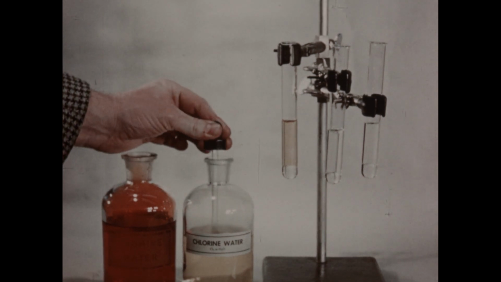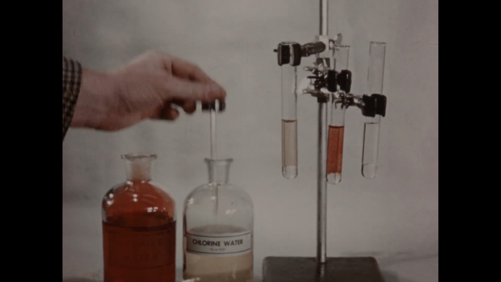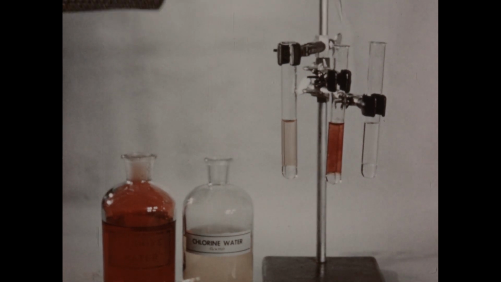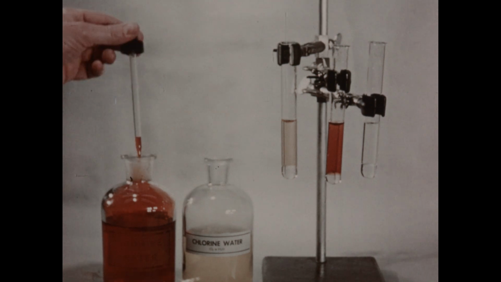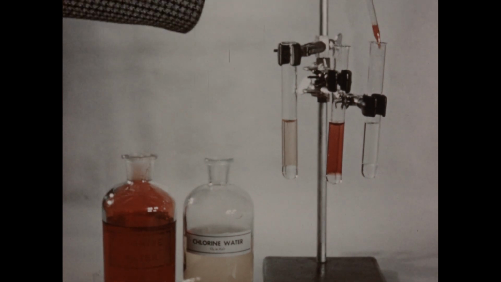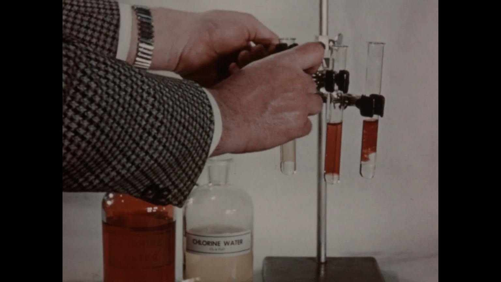We'll also add some chlorine water to the first tube of potassium iodide solution. And then finally, we'll add a few drops of bromine water to the second potassium iodide solution, and we'll now shake each tube.